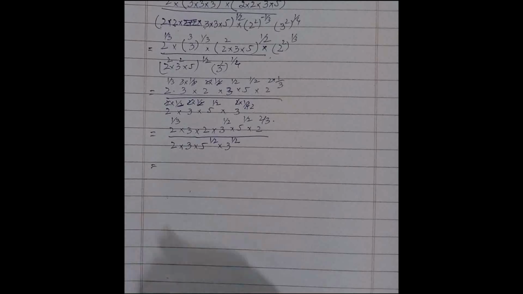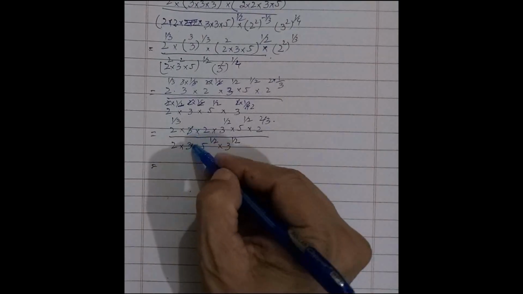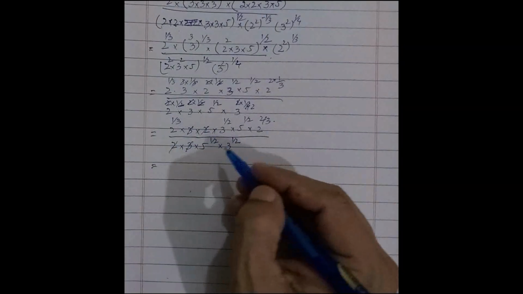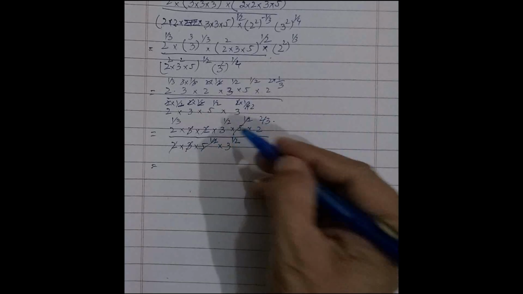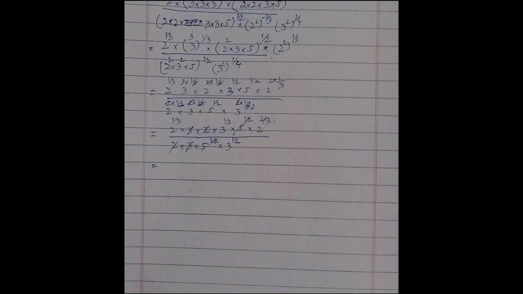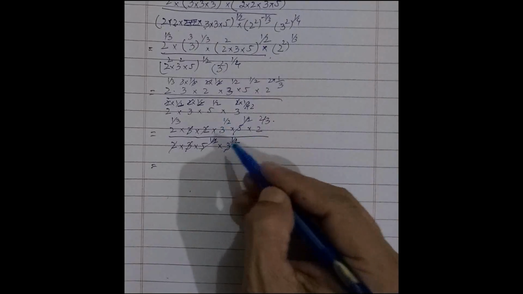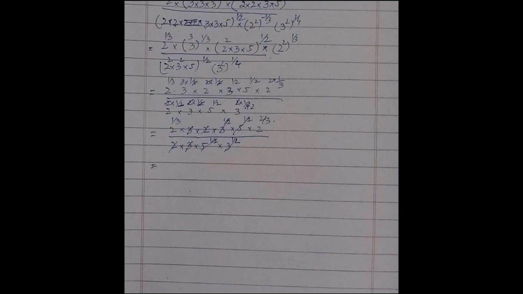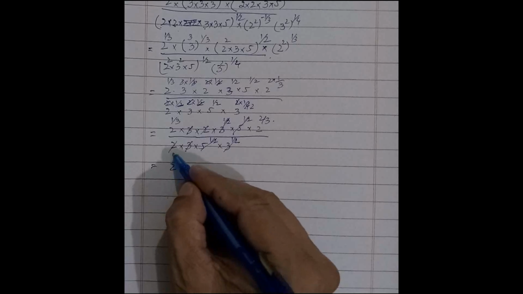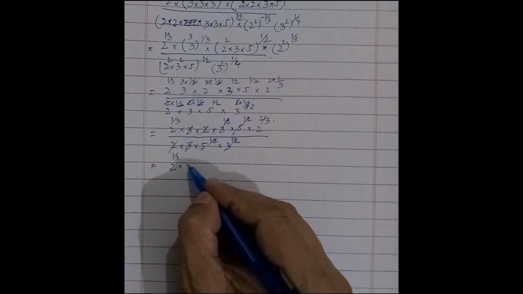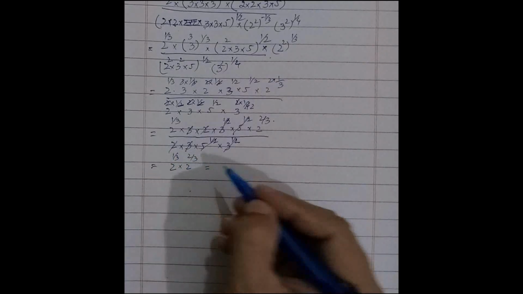Now we simplify these values. 3 cancel with 3, 2 cancel with 2, and 5 cancel with 5's power 1 over 2. And 3's power 1 over 2 cancel with 3's power 1 over 2. And the remaining values are 2's power 1 over 3 into 2's power 2 over 3.